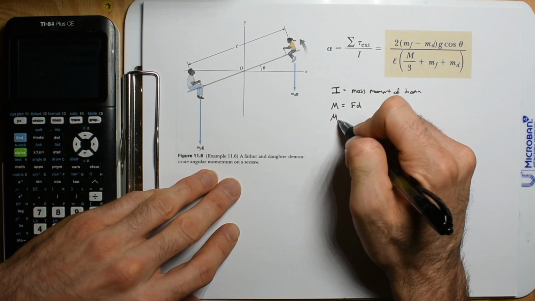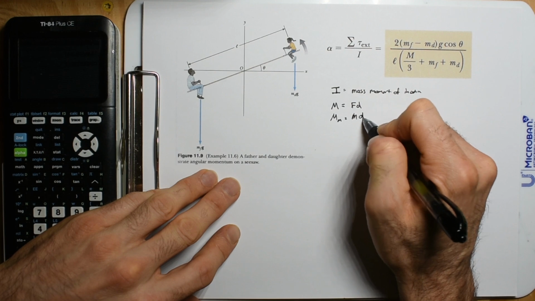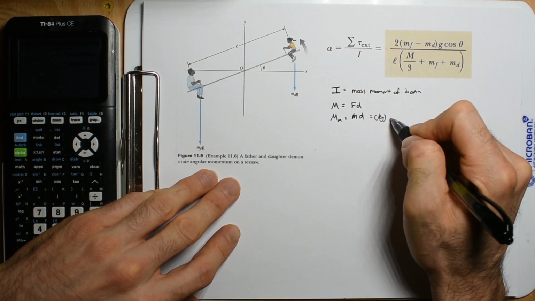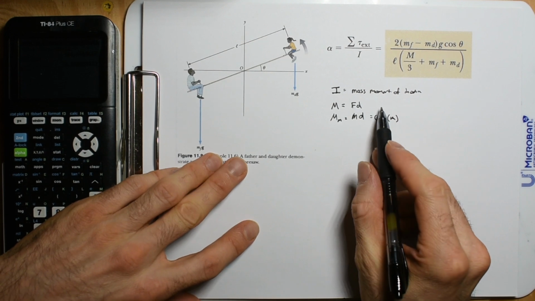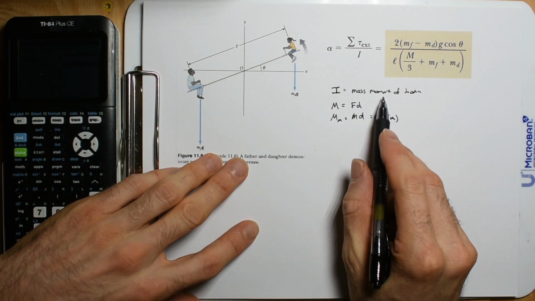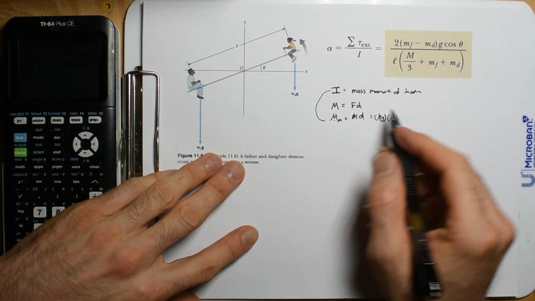You know what I mean? Moment of a mass. Well, that's mass times distance. That's kilograms times meters. You know what I mean? So what's the mass moment of inertia? Aren't those two things? Well, no.